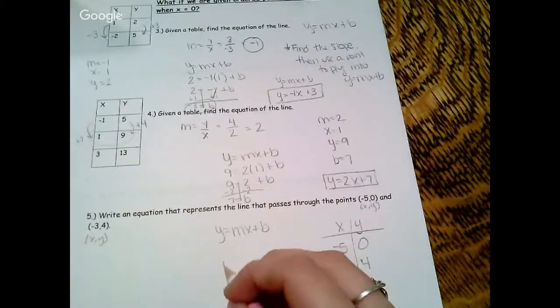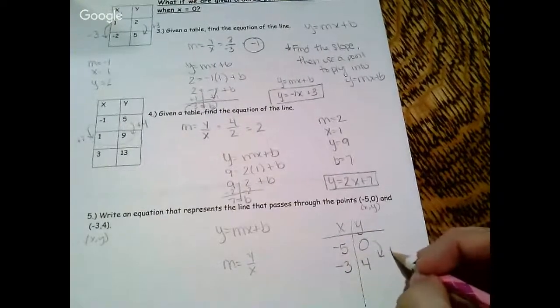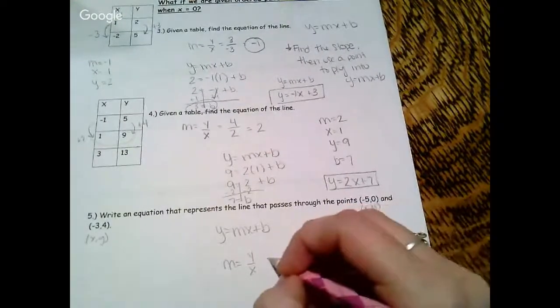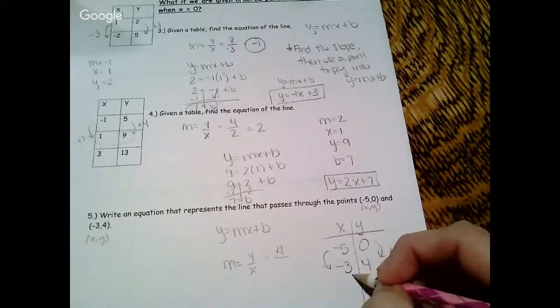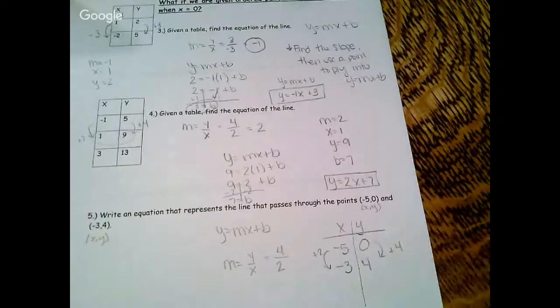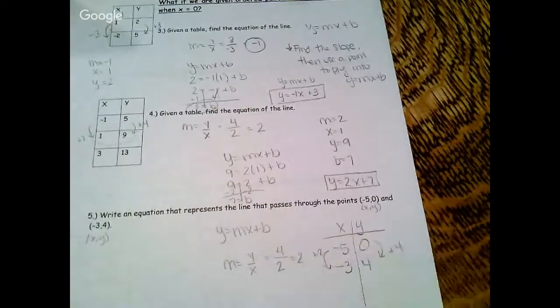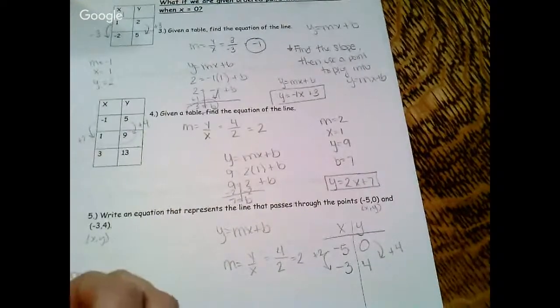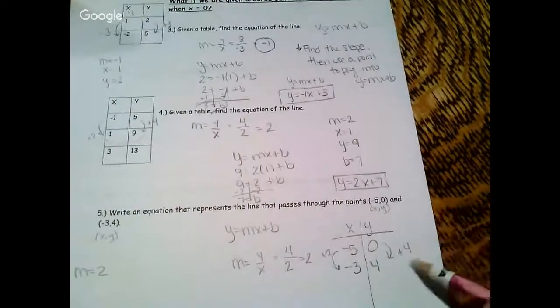To find my slope, m, we're going to do y over x. So our y from 0 to 4 goes up 4. So it's going to be 4 over. My change in x, I went from -5 to -3. Well, that means it's getting larger by 2. So our slope is 4 over 2, which is 2. Okay, so I'm going to write that over here. I have that m equals 2. I just found that out by looking at my change in y over my change in x from the graph.